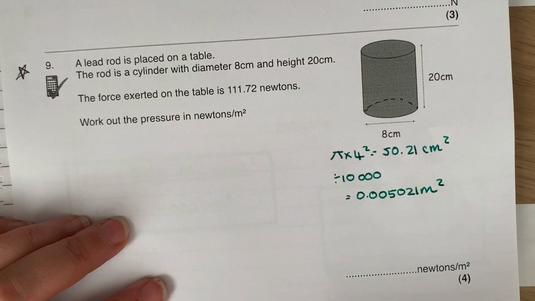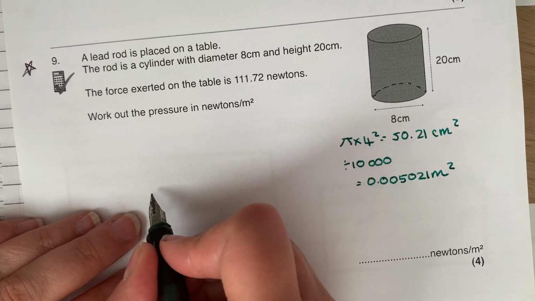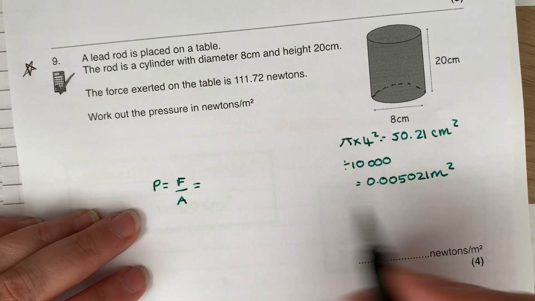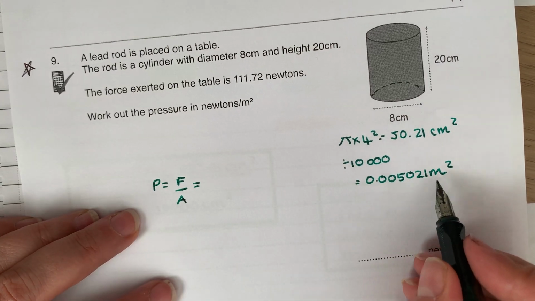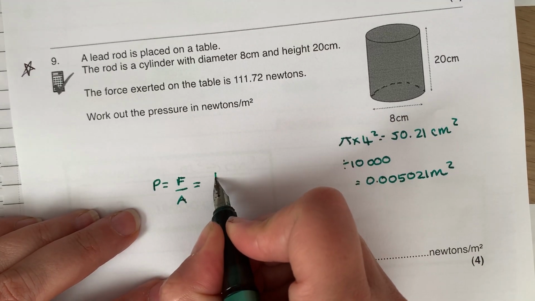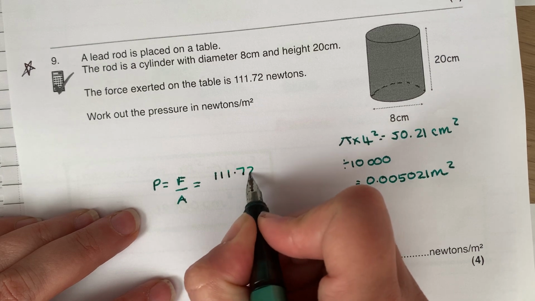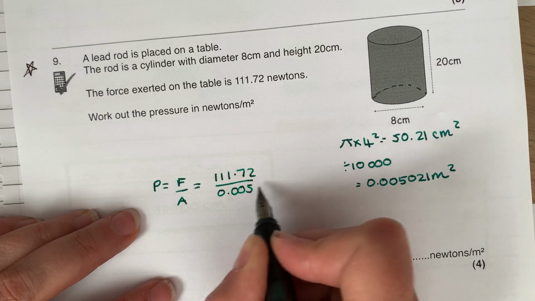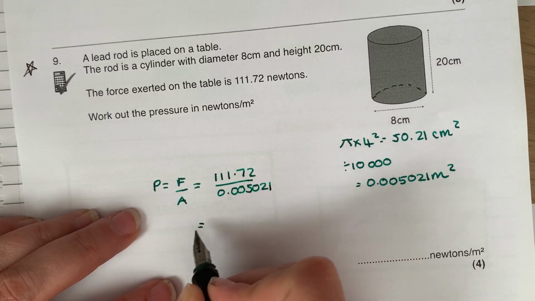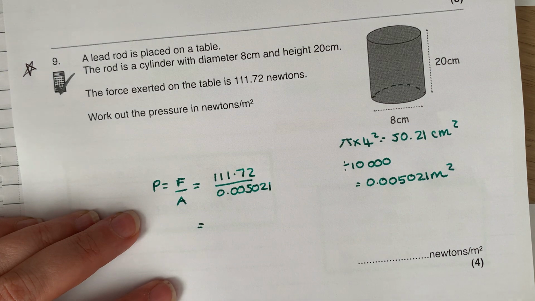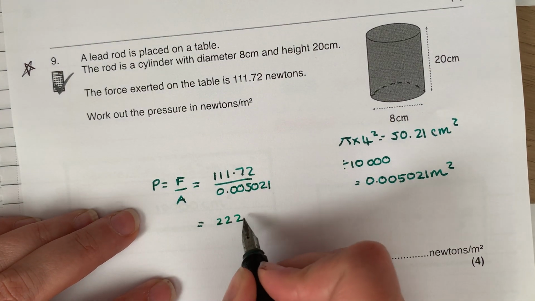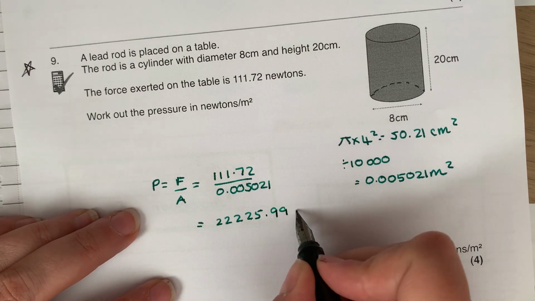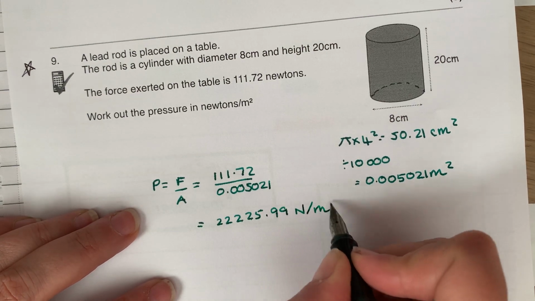And then I would answer the question simply by doing, well, pressure is force over area. I've got the correct area now in the correct units, so it would be 111.72 over 0.00521, to give me an answer of 22225.99, and that would be newtons per metre squared.